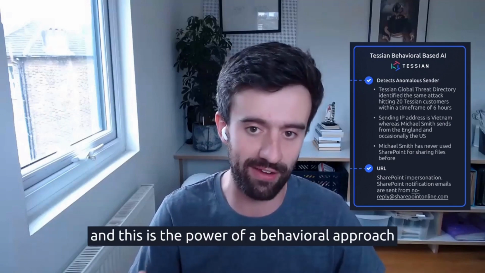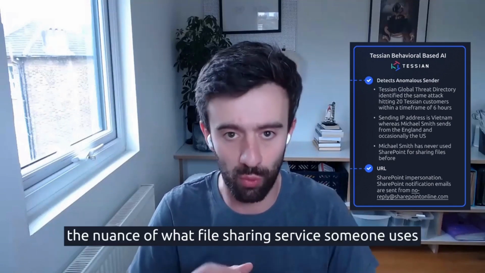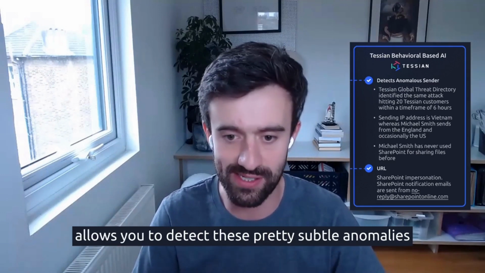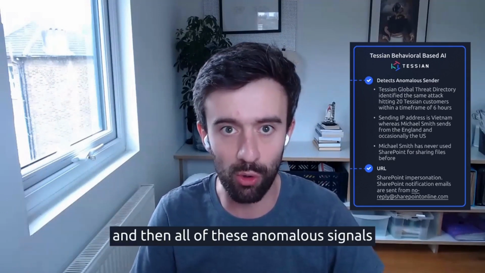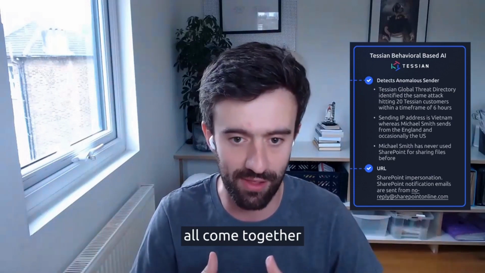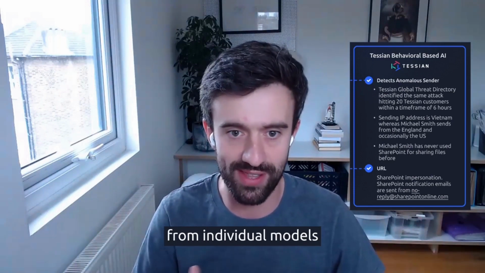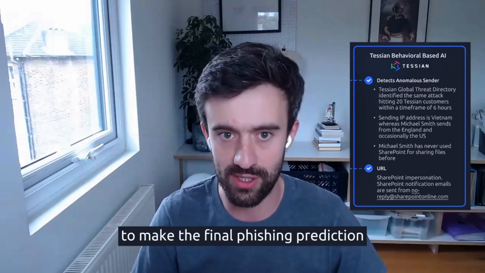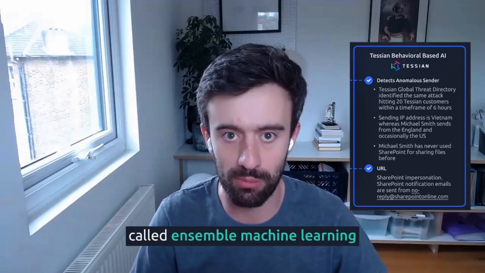And this is the power of a behavioral approach. Understanding the nuance of what file sharing service someone uses allows you to detect these pretty subtle anomalies. And then all of these anomalous signals come together from individual models, which then feed a meta classification model to make the final phishing prediction. And this is a technique called ensemble machine learning.